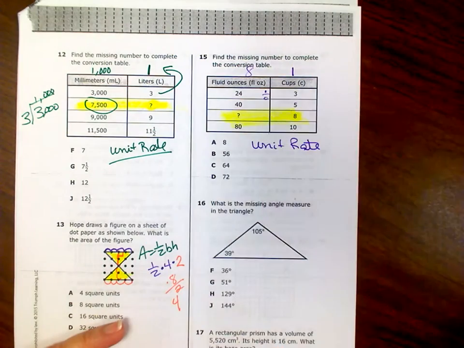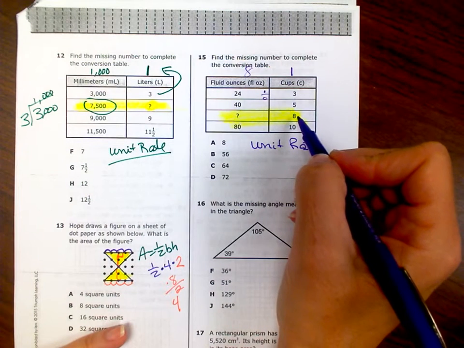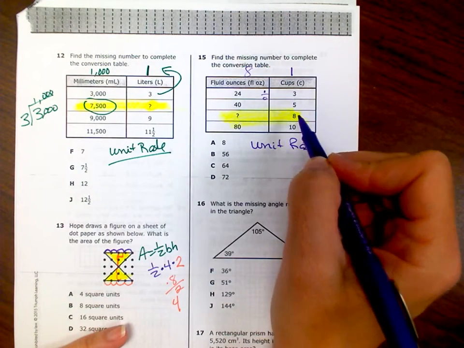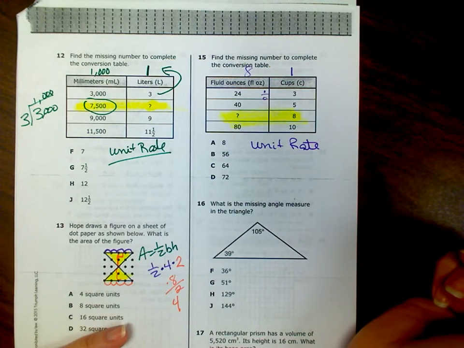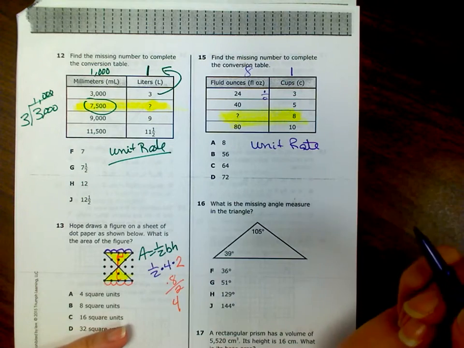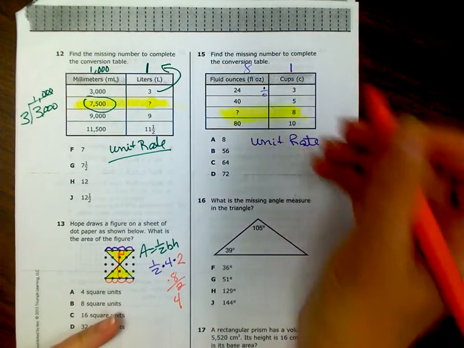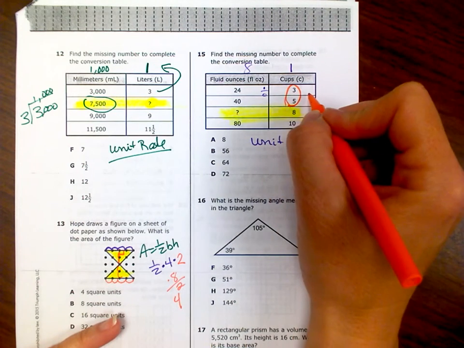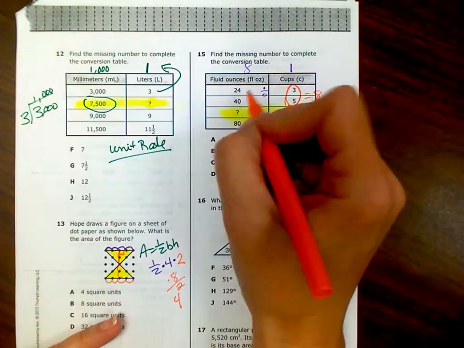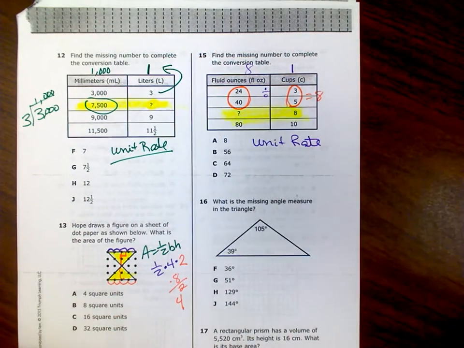So 1 cup equals 8 ounces. So if I need 8 cups, I need to multiply by 8. So 8 times 8, you can figure it out. Or, this is without finding unit rate, what is 5 plus 3? That equals 8. So if we added those 2 up, you would find out what your 8 is. So 2 ways to find that one.